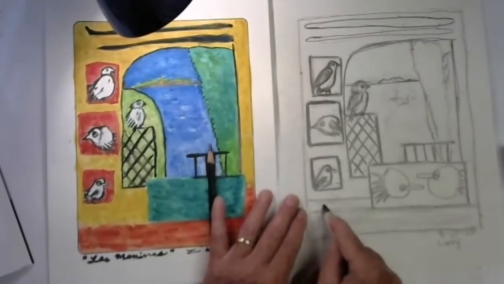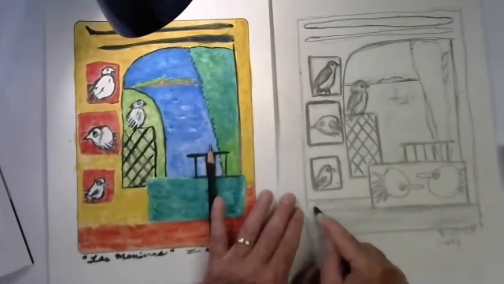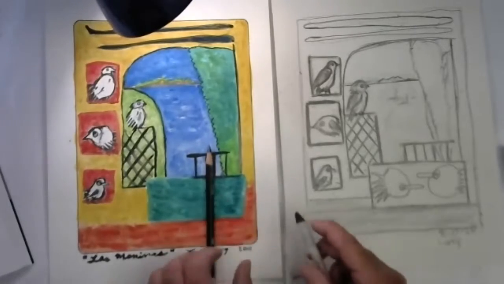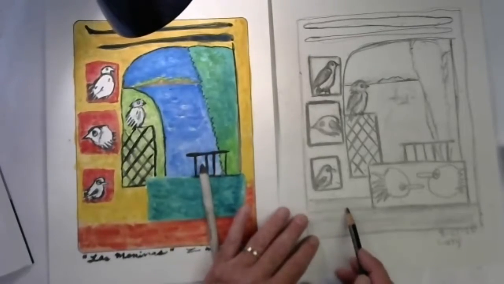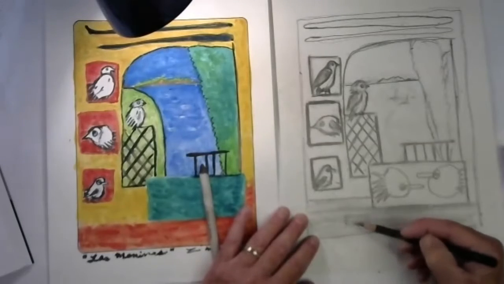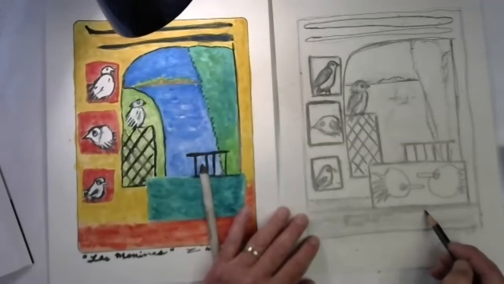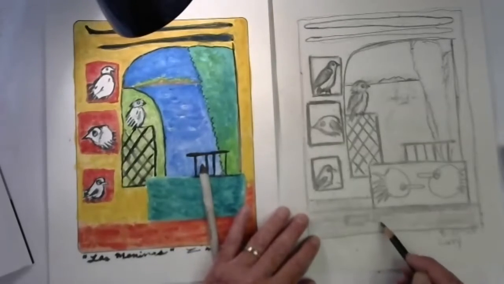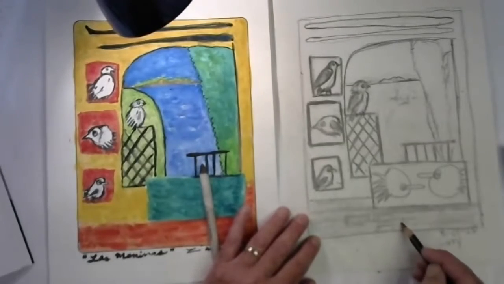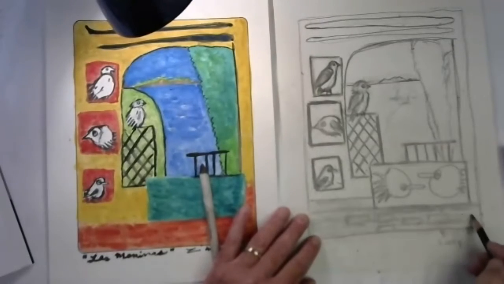And so as I'm doing this, I'm able to create my shape here for my balcony. And I'm looking at this balcony and saying, well, this balcony needs maybe some tile. So I'm going to come in here and create some tiles. And you don't have to do every single tile. You just want to get enough so that it reads as a tile floor. And I'm just coming across with some tiles here.